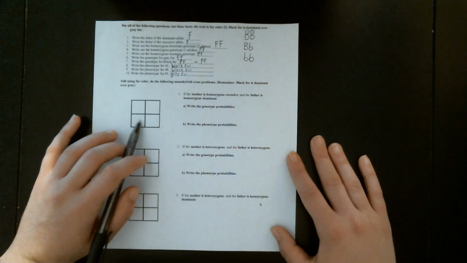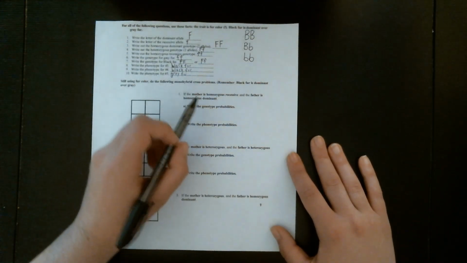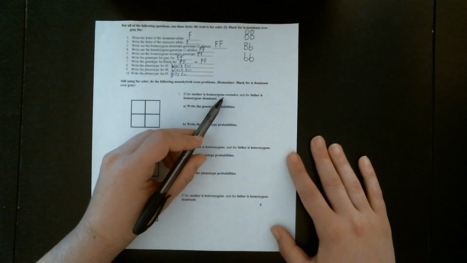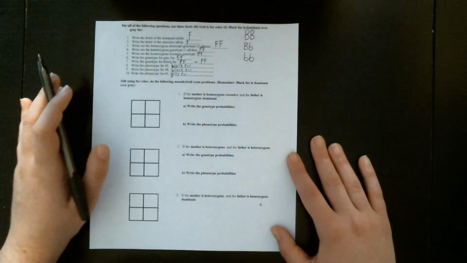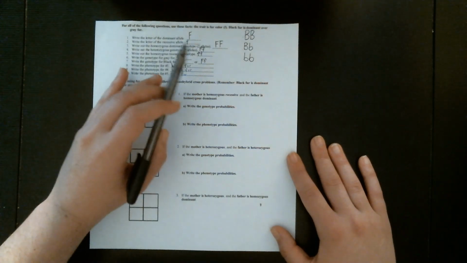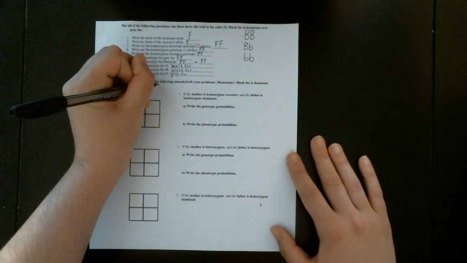So let's look at how we do a Punnett square. Okay, so mother is homozygous recessive, so do you remember what her genotype has to be? It has to be little f, little f. So mom is little f, little f.